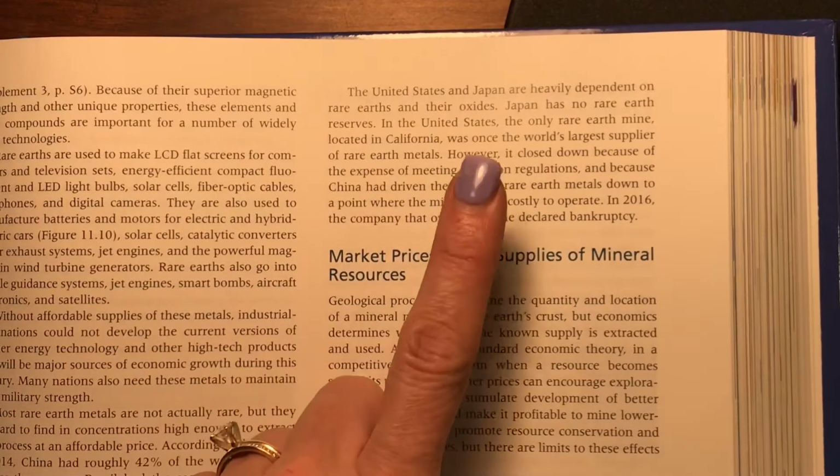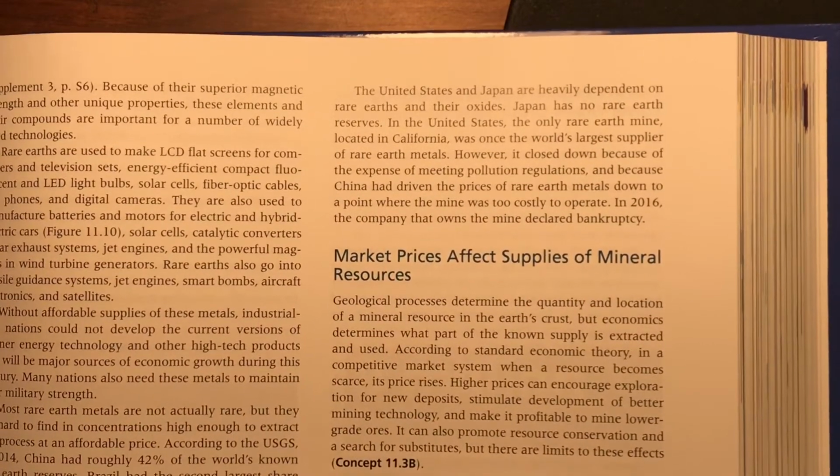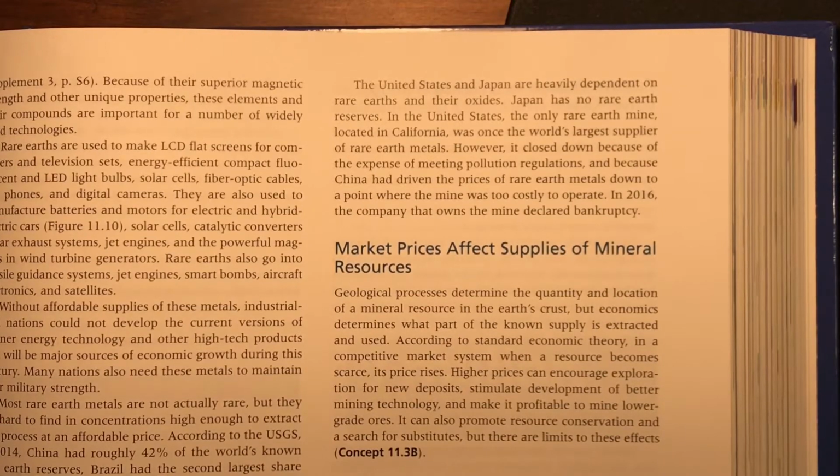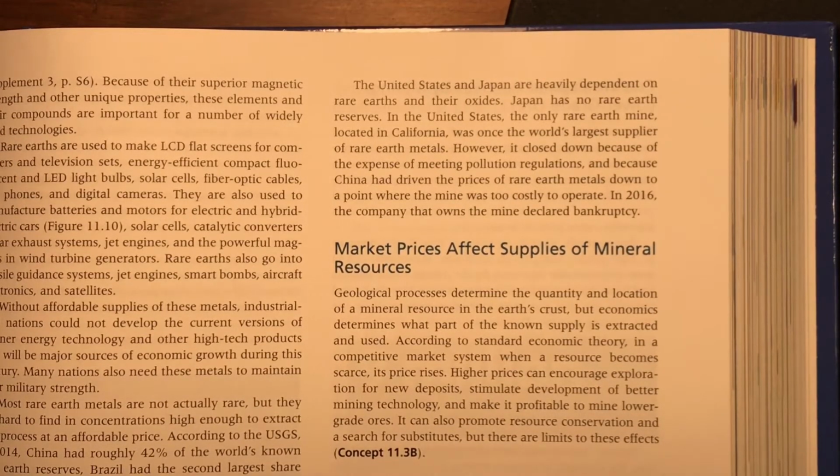And you can see right here, this is also why dealing with China is interesting from a political and an ethical perspective, because the mine that we used to have here in California had to shut down because they couldn't keep up with pollution laws. Those laws don't exist in China, which is why they can keep their prices down pretty low. So that is something to consider. Is it worth purchasing these items from places where there are not a lot of human rights in terms of protecting workers' health and paying them a living wage?